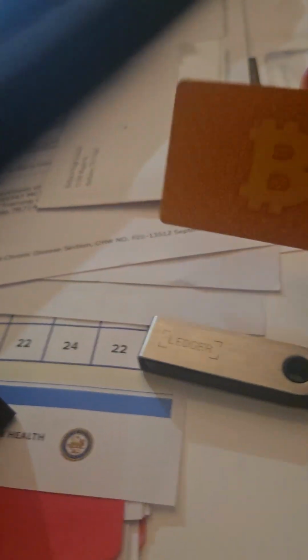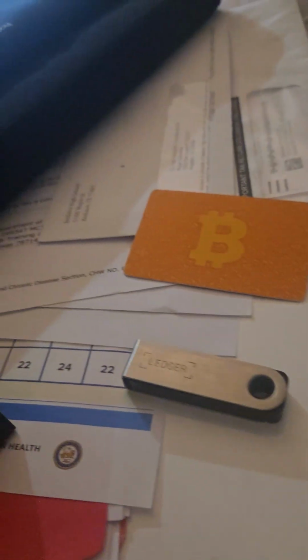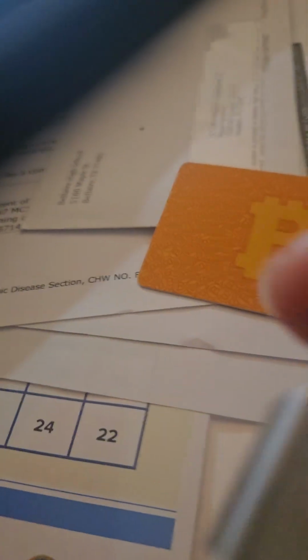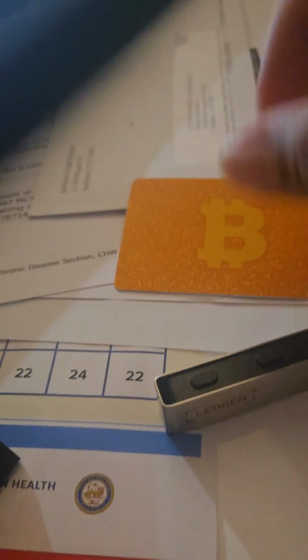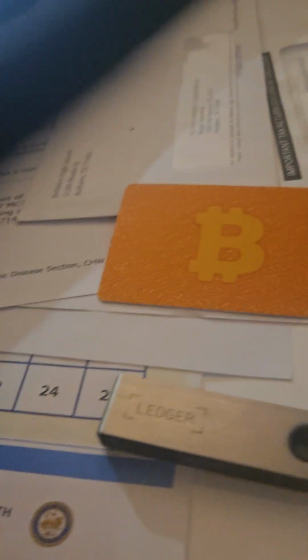Okay, two different devices that do the same thing. They just operate a little differently. Now, both of these devices don't have a battery. Like this one doesn't have a battery. It's not connected to the internet, right? Neither does this one. And the purpose of that is to keep your money safe, keep your cryptocurrency safe and secure.